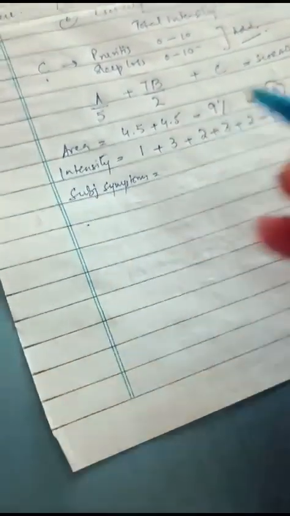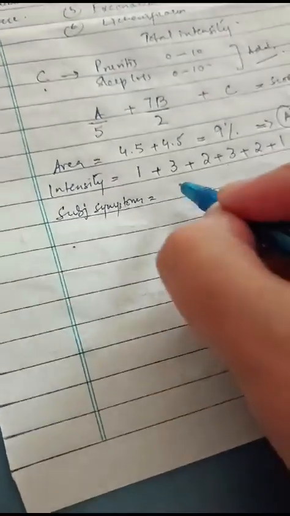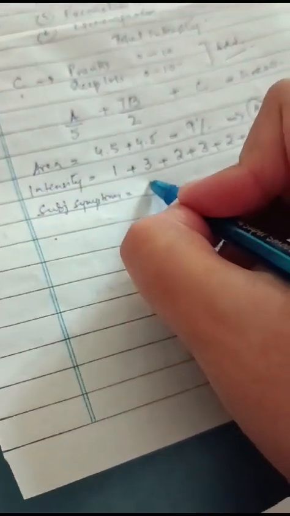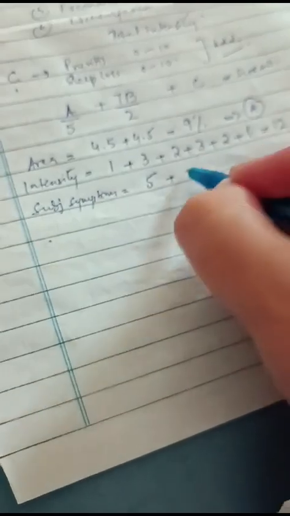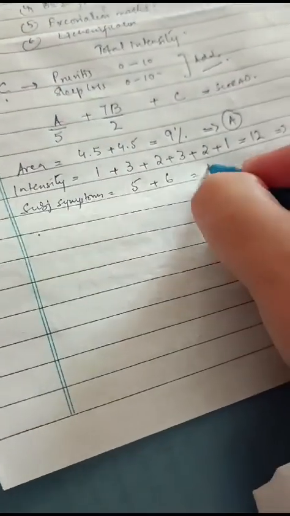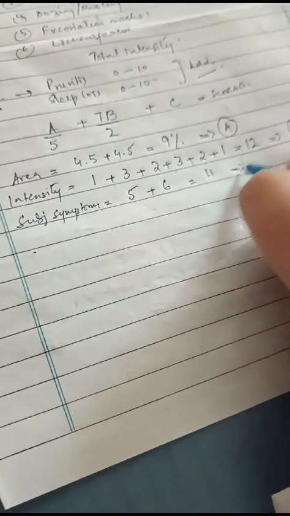Now lastly we have subjective symptoms. Suppose that the patient has a pruritus score of 5 and a sleep loss score of 6. So total of 11 score, and this would be C.